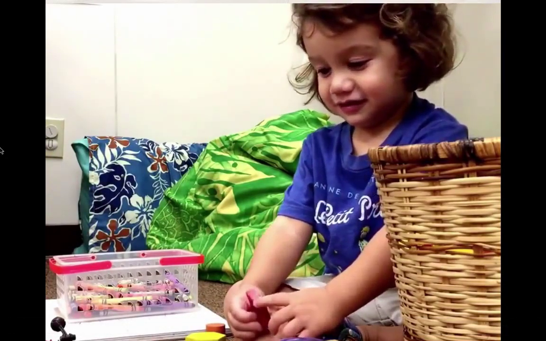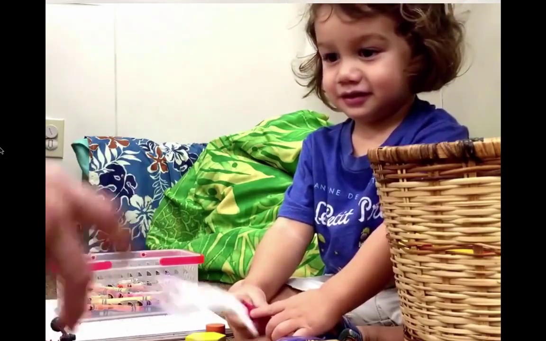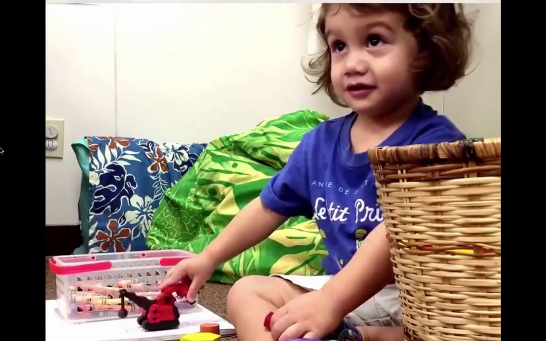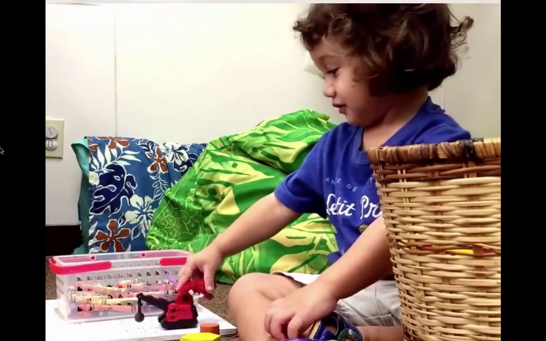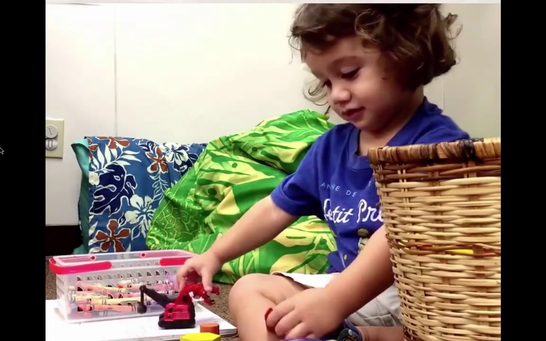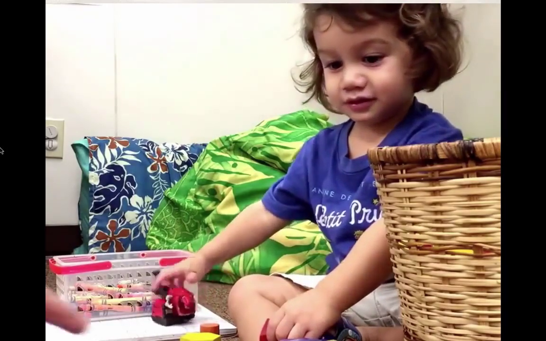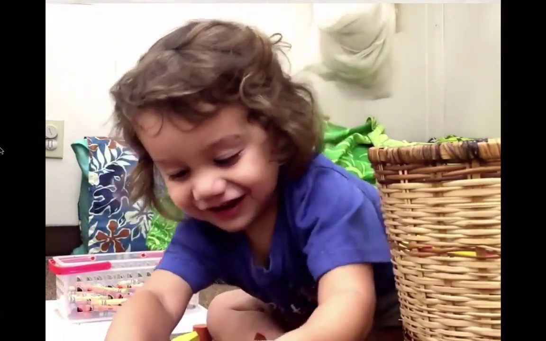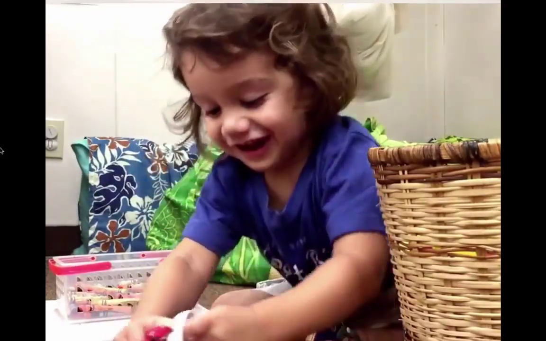That's his arm! Oh no! Here's his other arm. Uh-oh, that dinosaur. I wonder if he's gonna eat the eyeballs. Where are the eyes? Where are the eyes? Yeah, he's eating the eyes. Oh man, oh man, oh man.